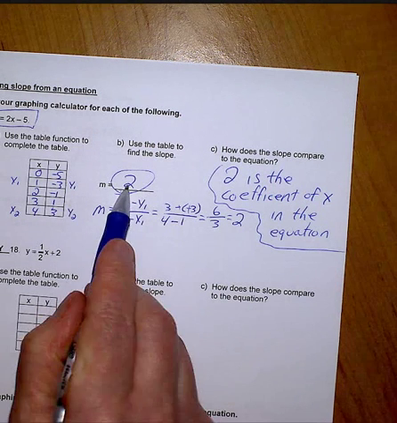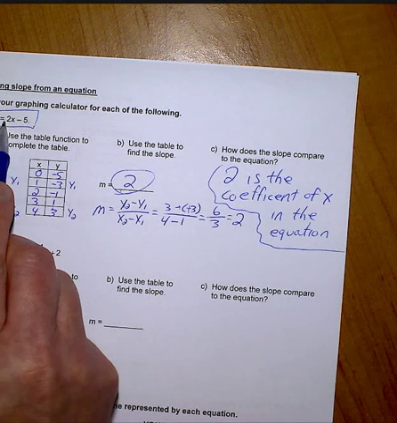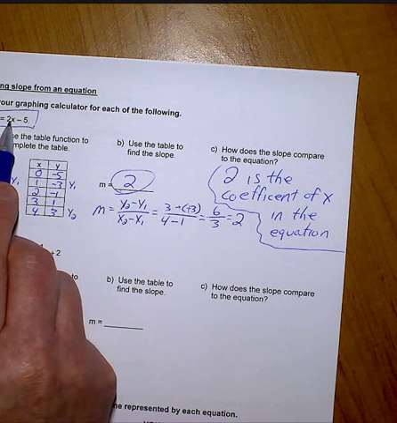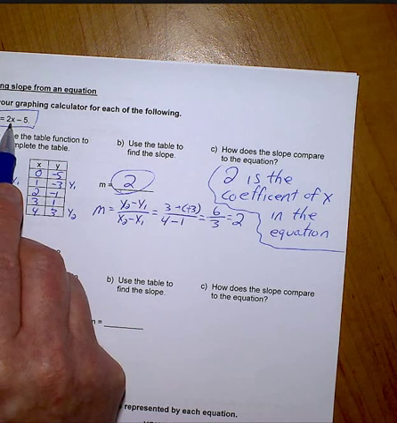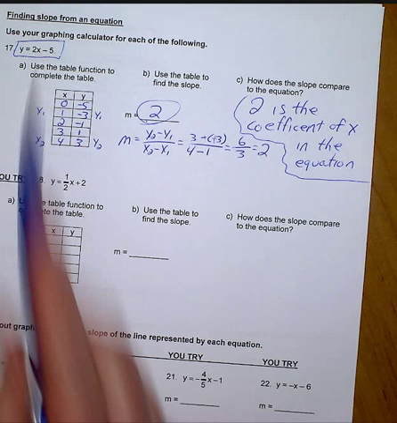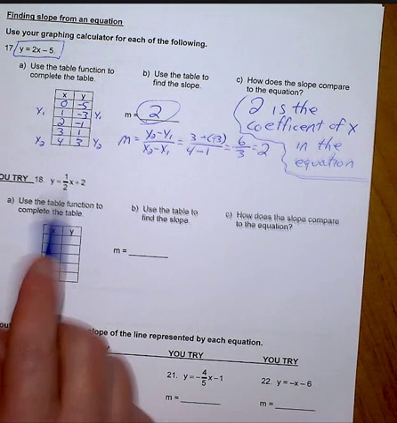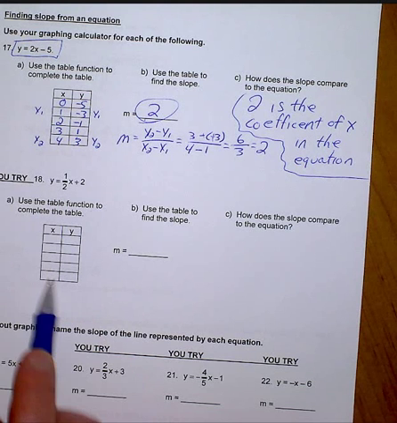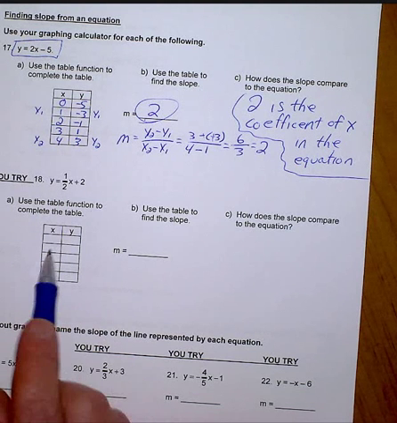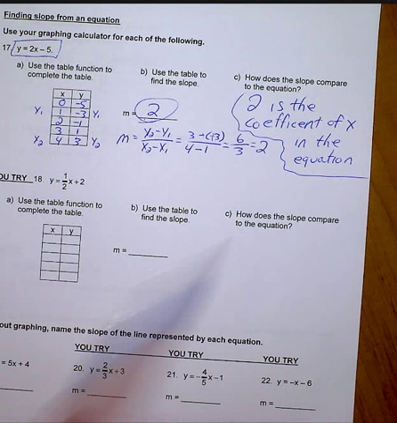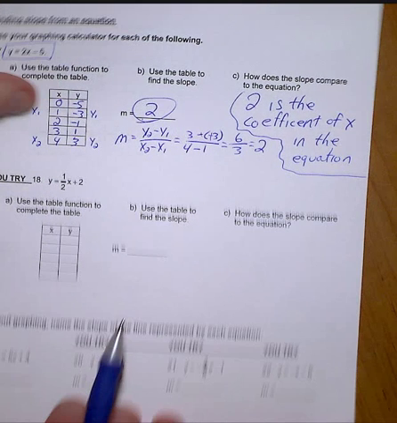I found that the slope was 2 and that equation had a 2 in front of the x. Okay, number 18, you guys try. See what you get. Use the table, punch it in, do the slope, answer C. Tonight or tomorrow in class.